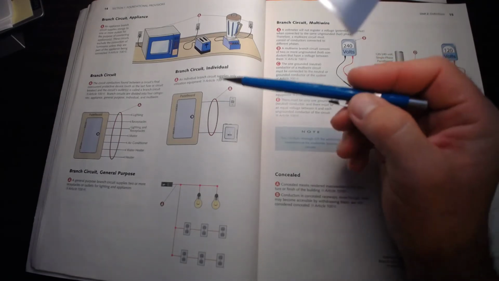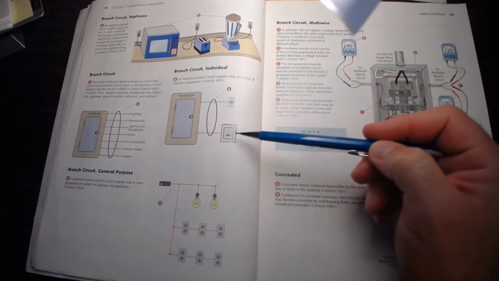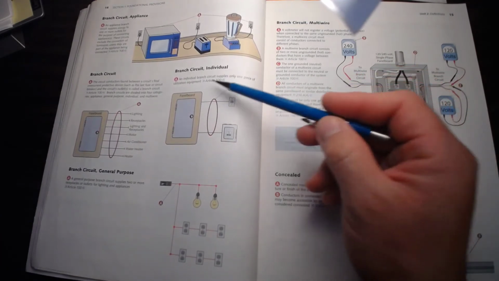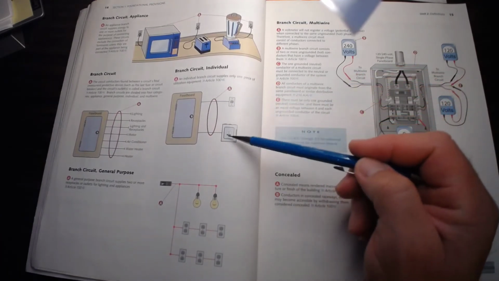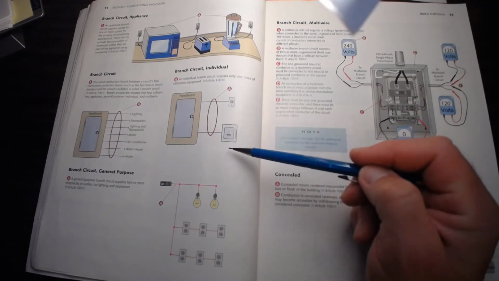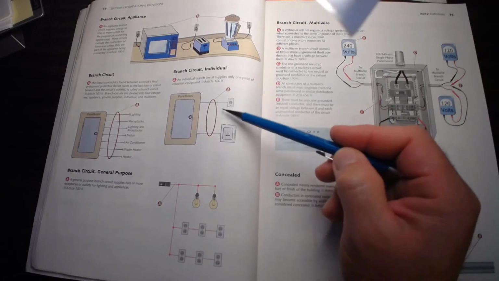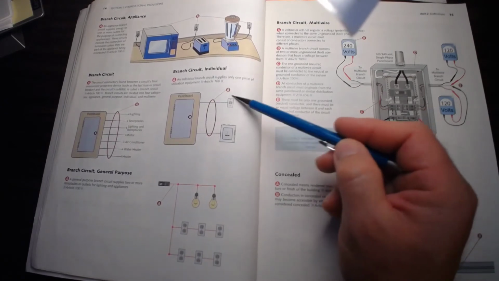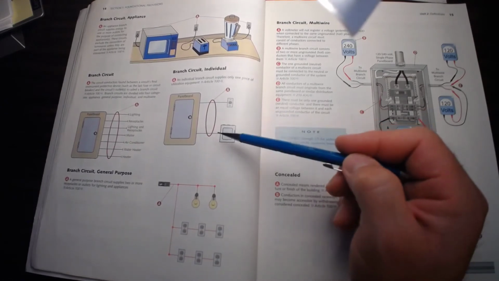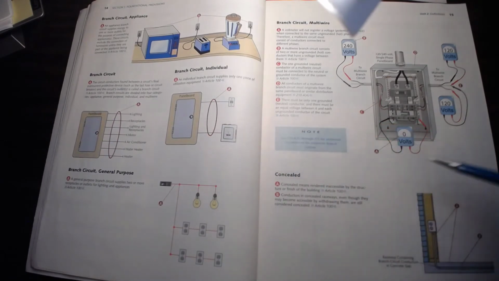And there are cases where you have individual branch circuits that are going out to one load, going out to one receptacle that's serving one specific purpose. Say, for example, a window-mounted air conditioning unit. You would provide one outlet to that location, and it is an individual branch circuit.